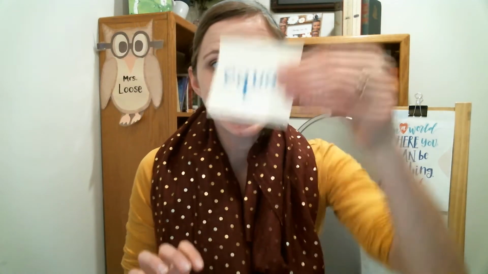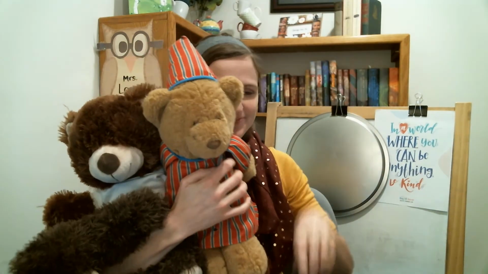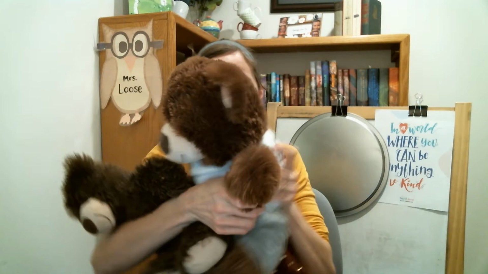You're going to fold the paper in half, and then you're going to draw some things. The first assignment is to find stuff that is equal. So I looked around my house to find how many bears I have. And I have 1, 2, 3, 4. I have 4 bears. So I drew my 4 bears. 1, 2, 3, 4.